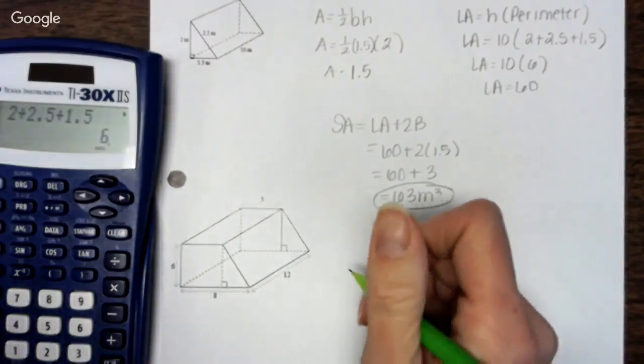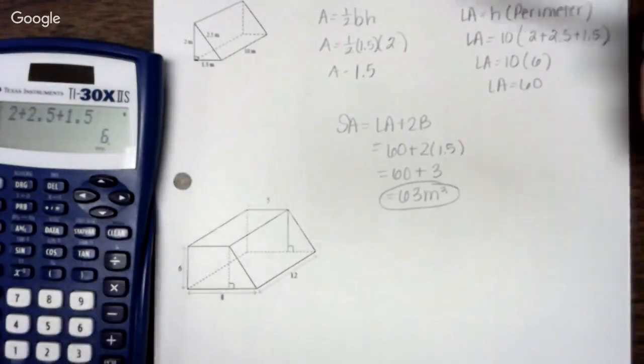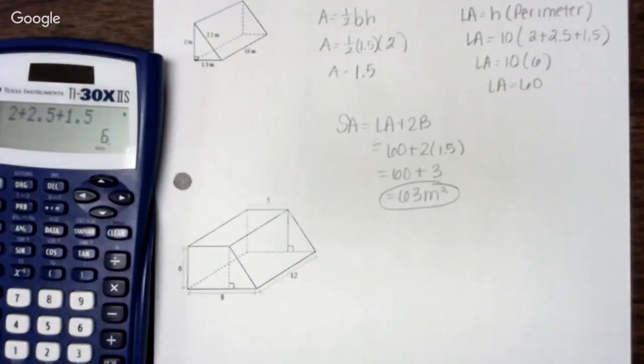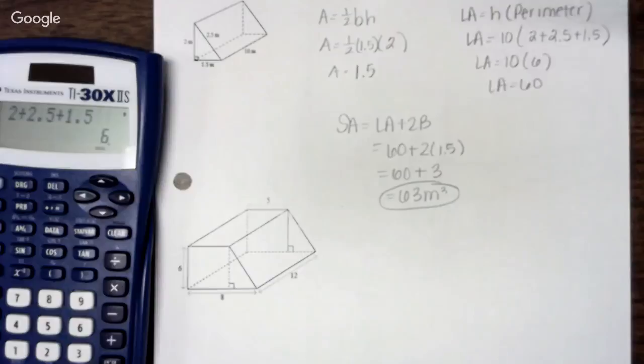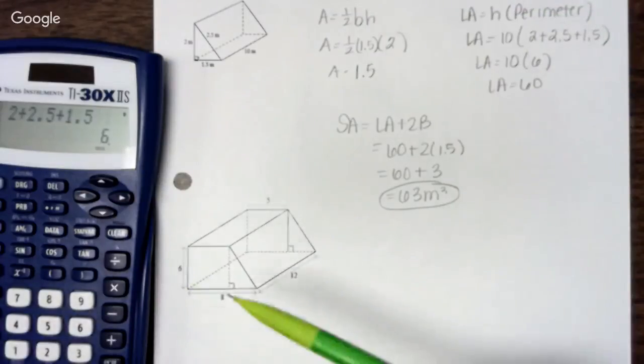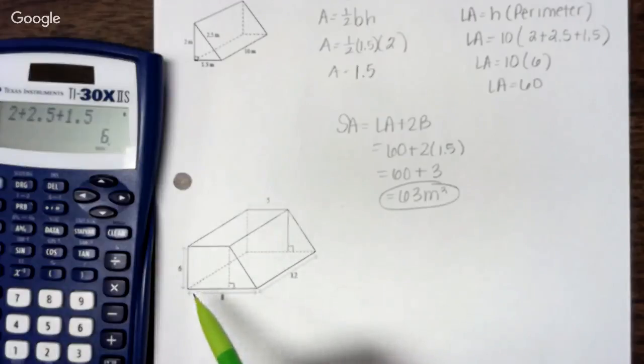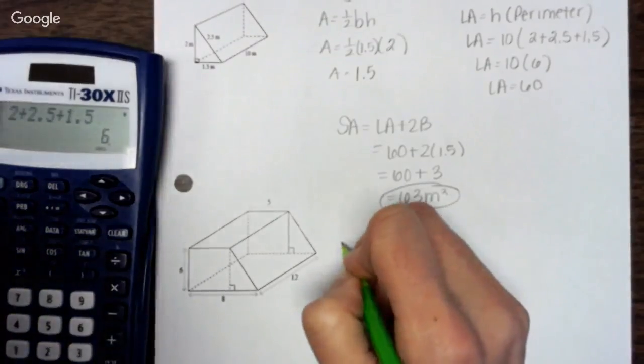All right, let's try this again. Now, by the way, if you like doing it the other way better without this formula, that's totally okay. It's going to get tricky when you actually come to more than triangles and rectangles, like something like this where it's a trapezoid base. But it doesn't matter to me, whatever way you'd like to do it.